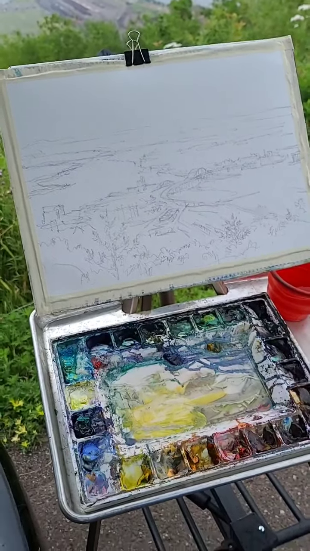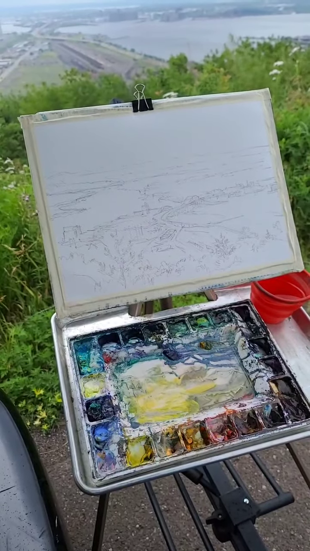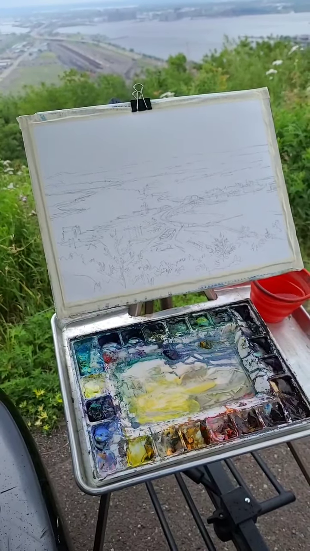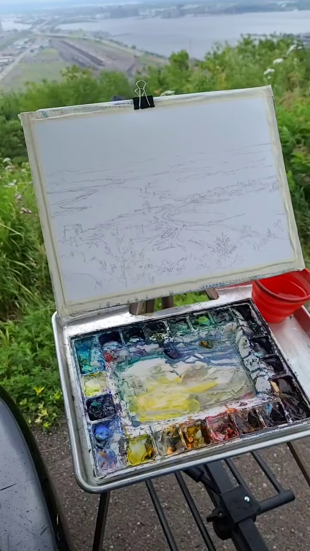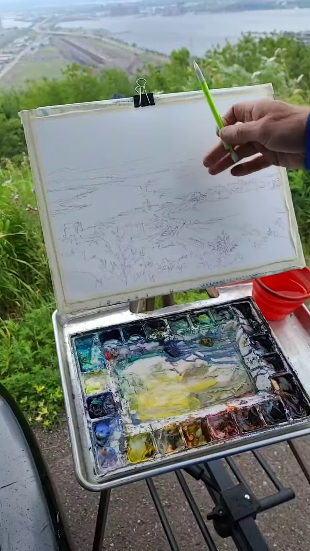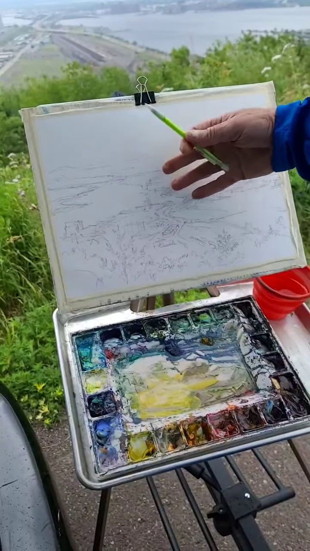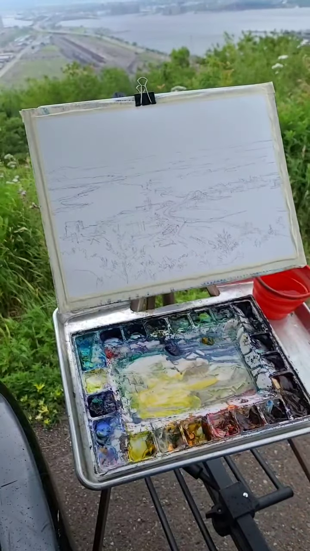So just focus in a little bit on this. Again, you can see it's overcast, and I'm going to just make the sky and the water in the background my lights, and as it comes forward, it's going to get darker and darker, and so that will give me the nice composition.